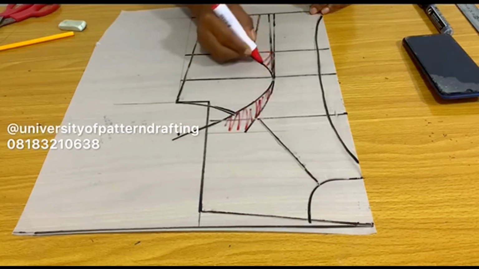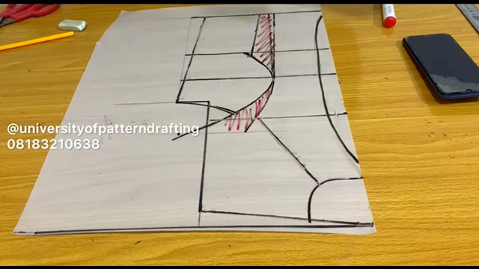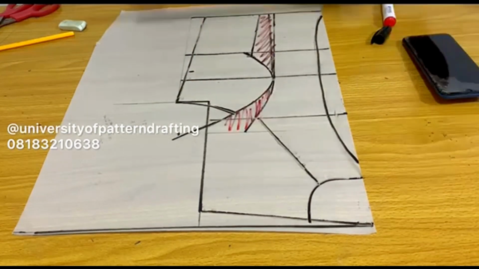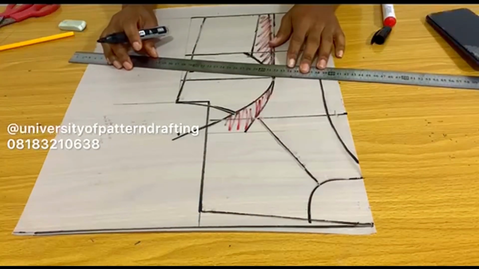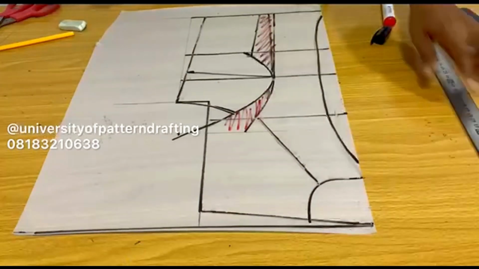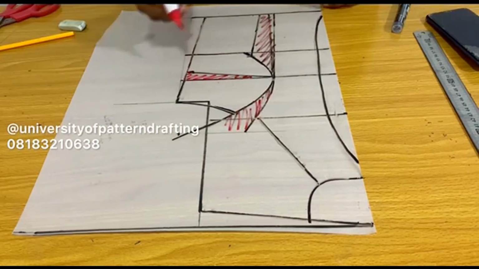So these are my darts that I'm just shading with red marker. And then now I'm just going to proceed to draw out my side dart, so that my side seam at the front can match with my side seam at the back, seeing as my back length, back to waist, is shorter than my front back to waist. So this is a dart as well.